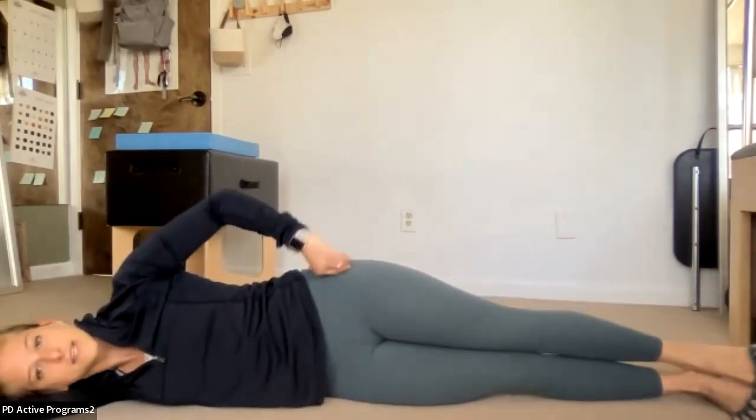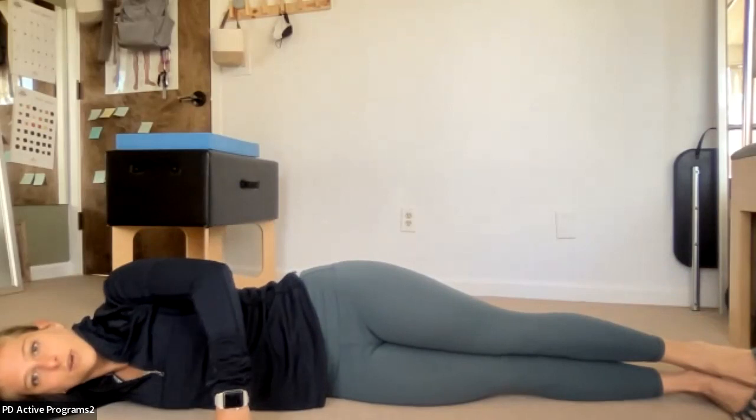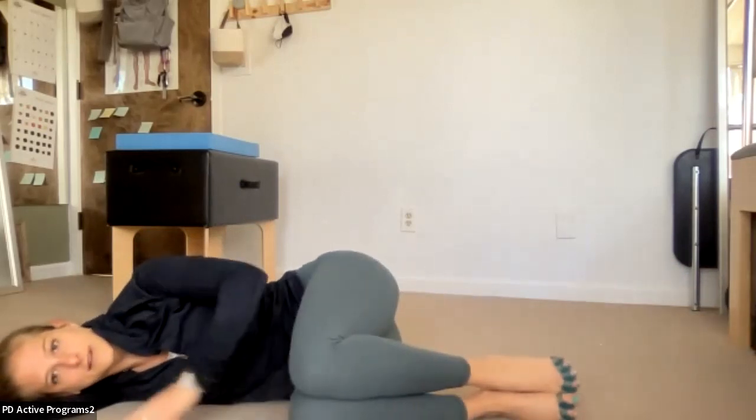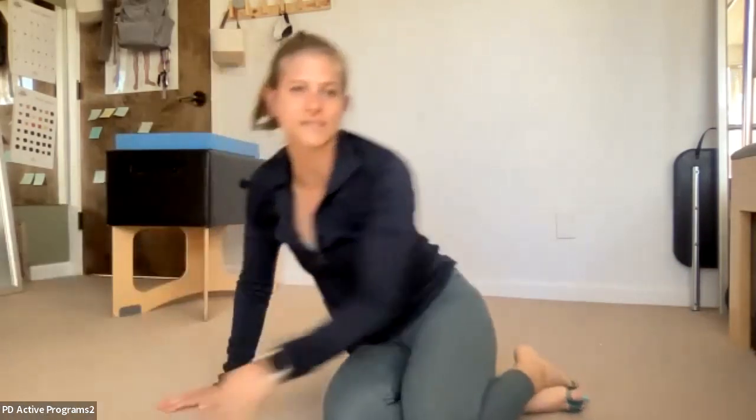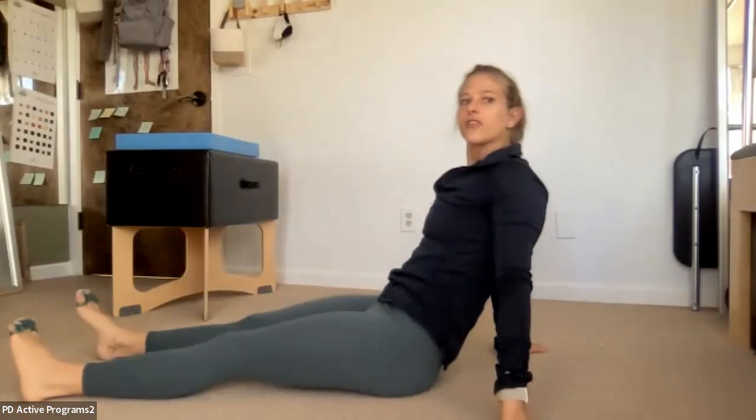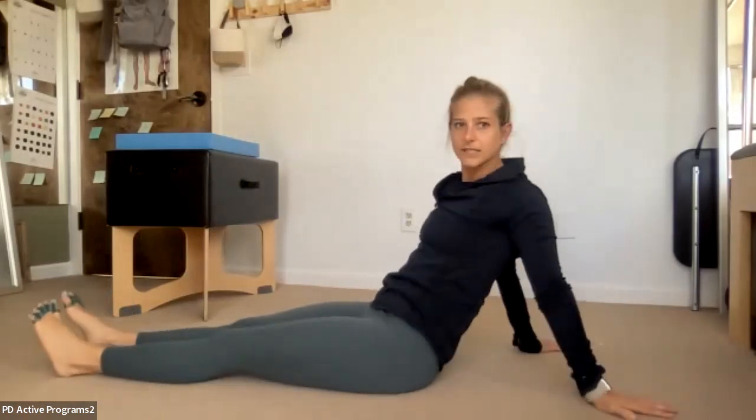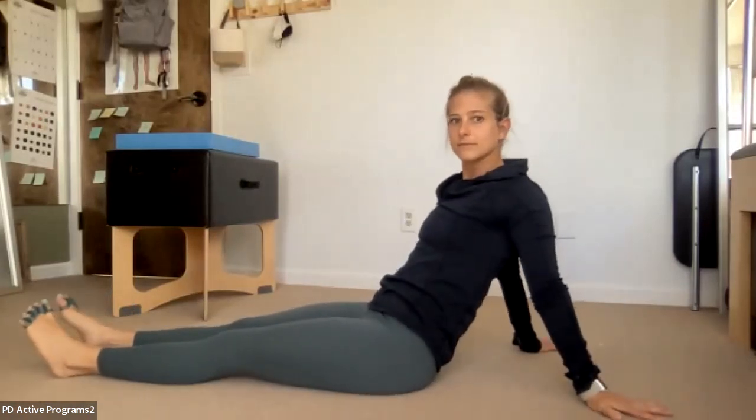Nice work. Bend in. We're going to pull the knees up. Press yourself up to sit. And then bring your legs out in front of you. You can have your hands pressed back behind you, opening up your chest.